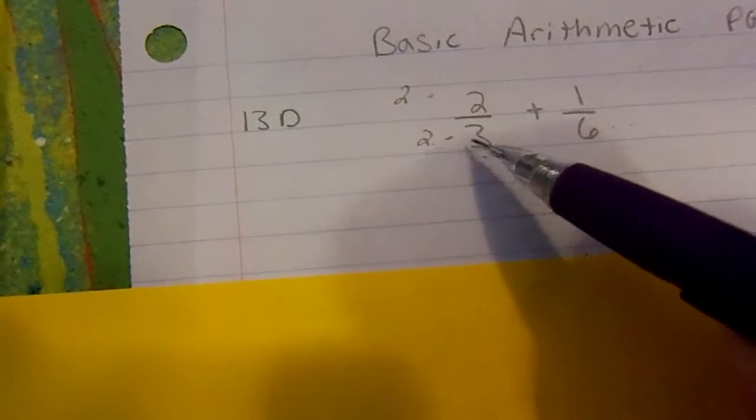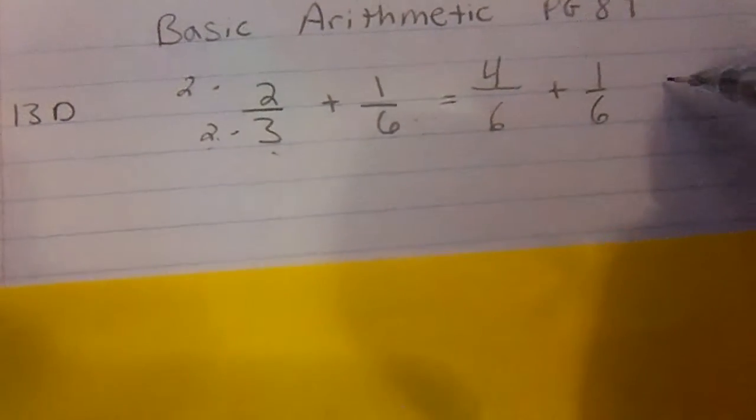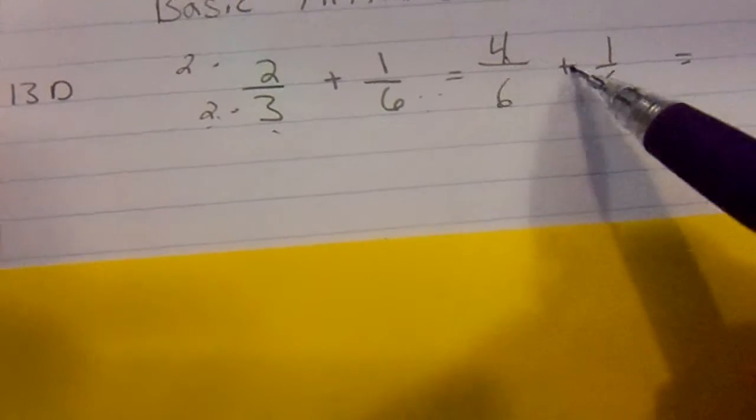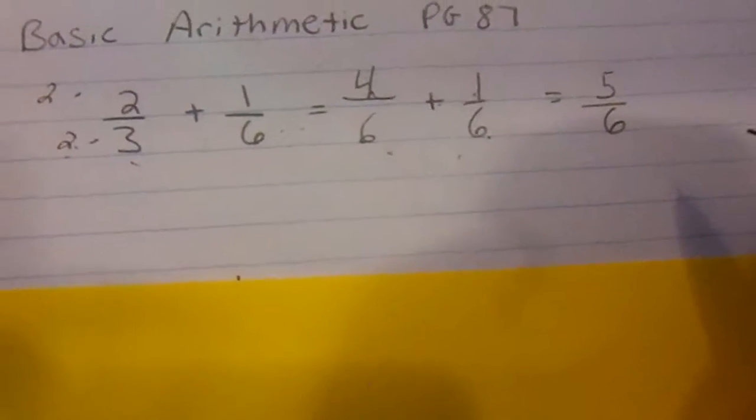So 3 times 2 is 6, and 2 times 2 is 4. And bring over the 1/6. So now that we have the denominator the same, we can add. So 4 plus 1 is 5. And we do not add the denominator, we just bring it over. So the correct answer is 5/6.